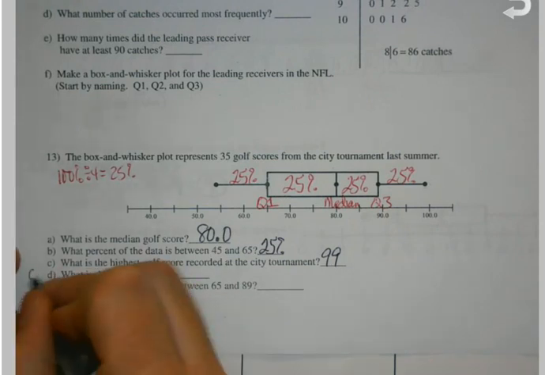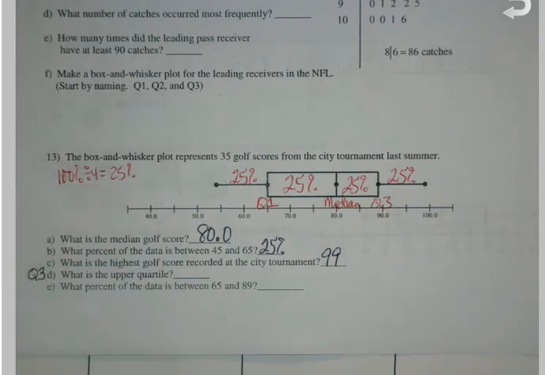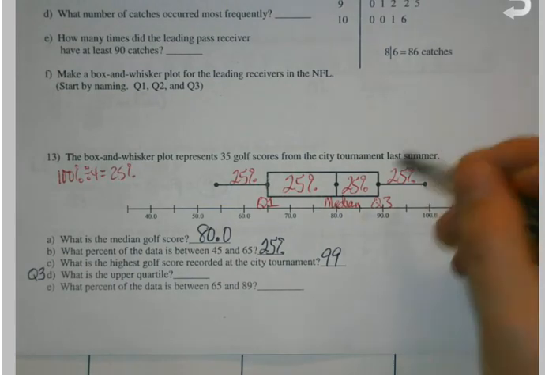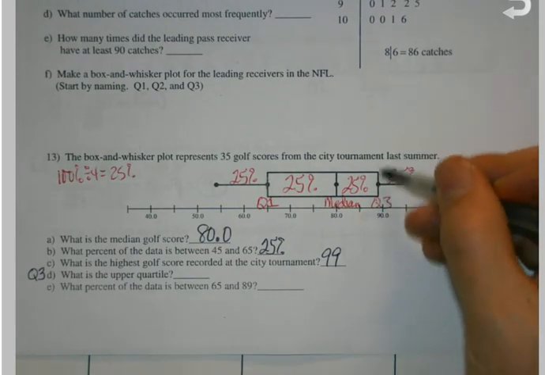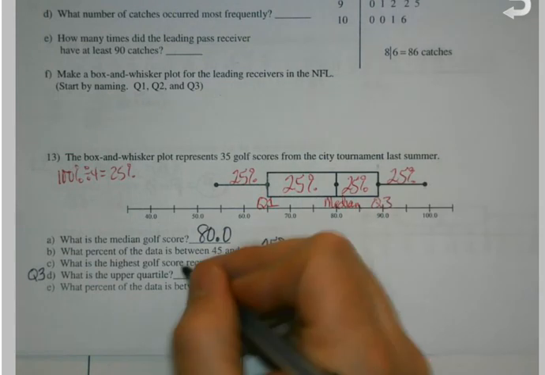Upper quartile. Where's my Q3 at? No, it's 100. 90, it's a 90 again. Where's Q3 at? It's like 89. It's like 89. Okay.